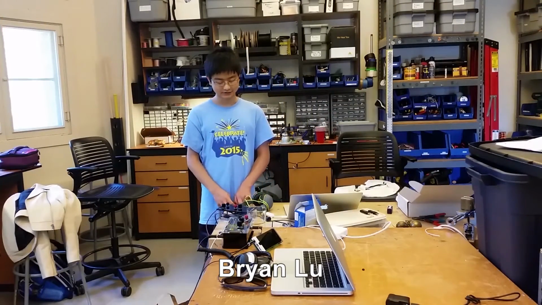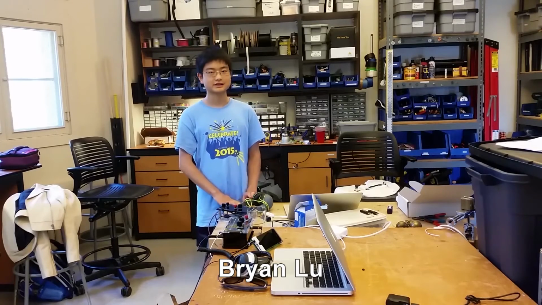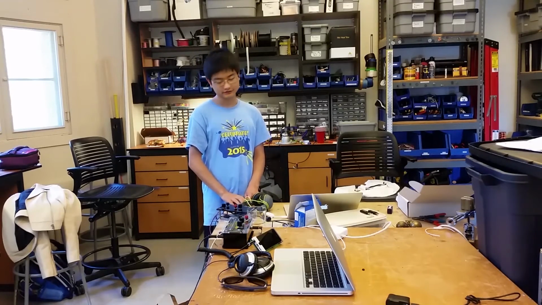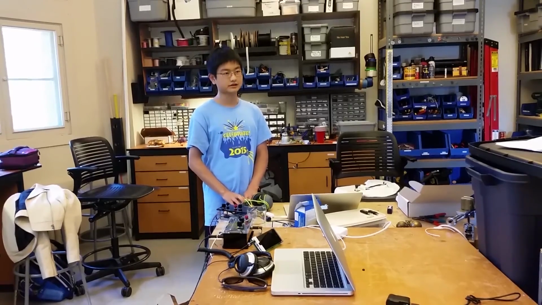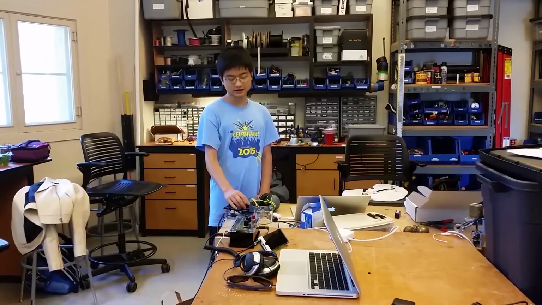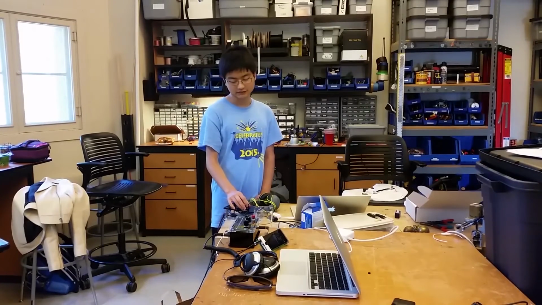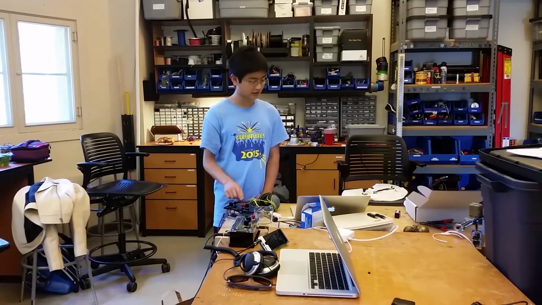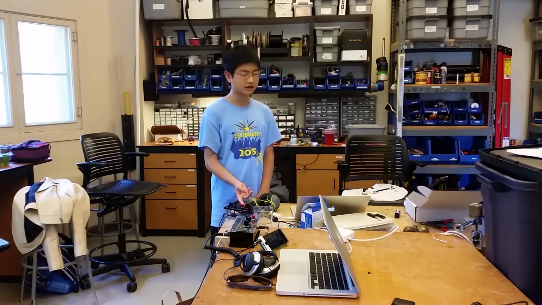So my project was a Stompbox that can do different types of effects, and you can overlay the effects by turning a knob and choosing the effect, then pressing a button, and then it turns that effect on or off.